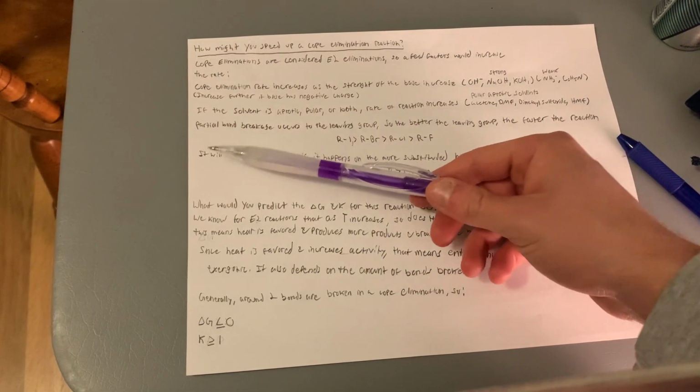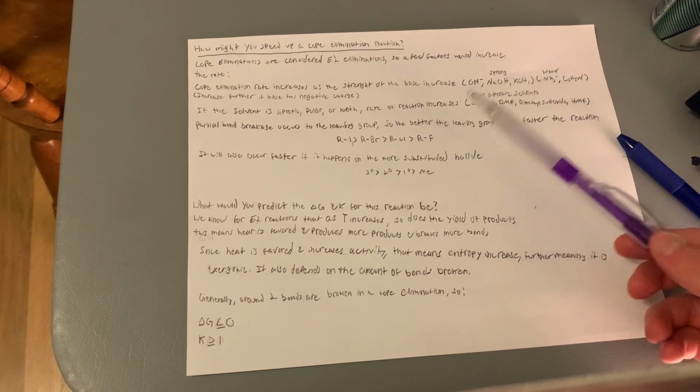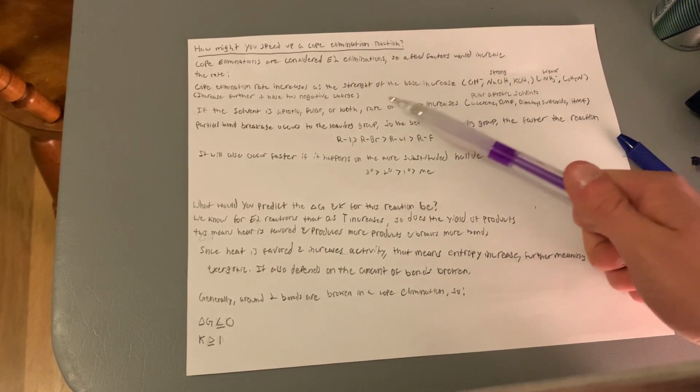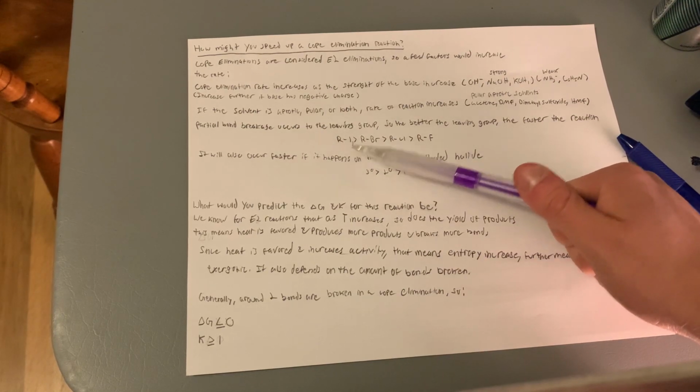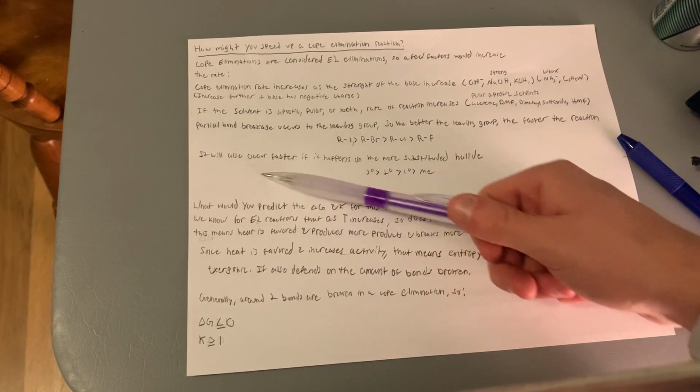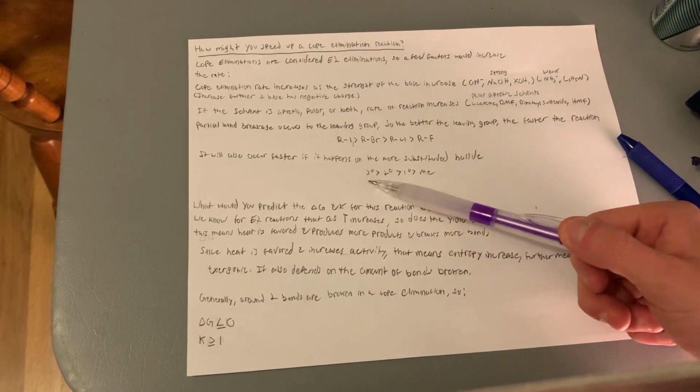Same as if the leaving group is also strong. The better the leaving group, the faster the reaction will be. So iodide is the largest, so it will be the best leaving group, and it just goes down the line of halides. It also occurs faster if it's on the more substituted halide. Here you can see here.